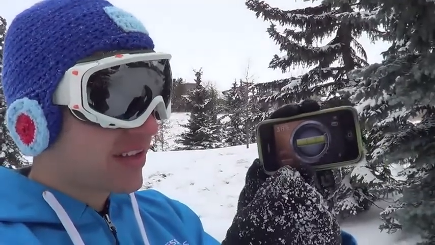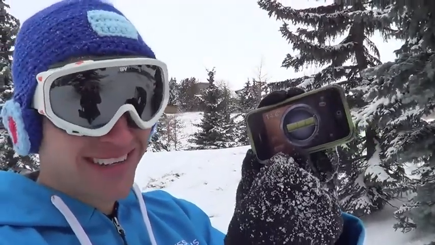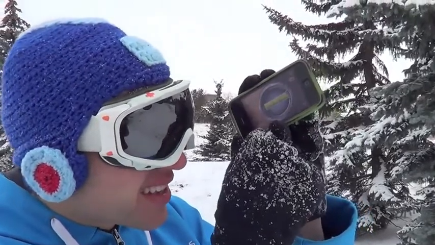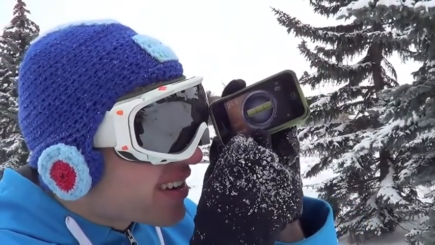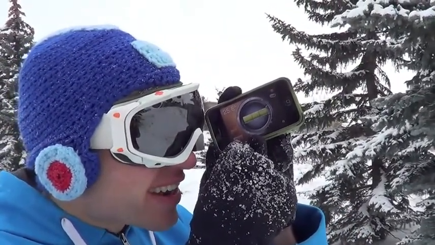To measure the angle of inclination, we can use a clinometer. So there it is right there.